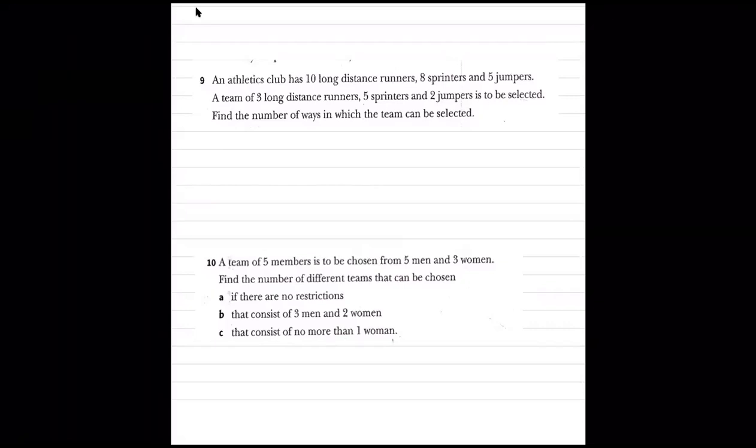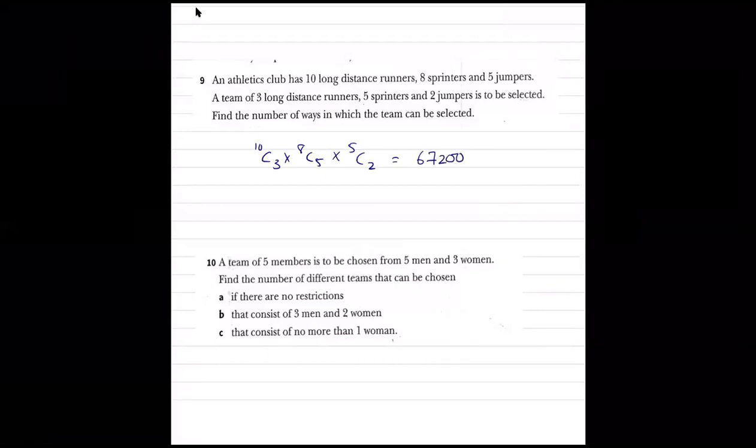Done with question number 9? Yes. Okay. So is it 10C3 into 8C5 into 5C2? Yes, sir. What is the answer coming? 67,200. Okay. What is the status on question number 10?